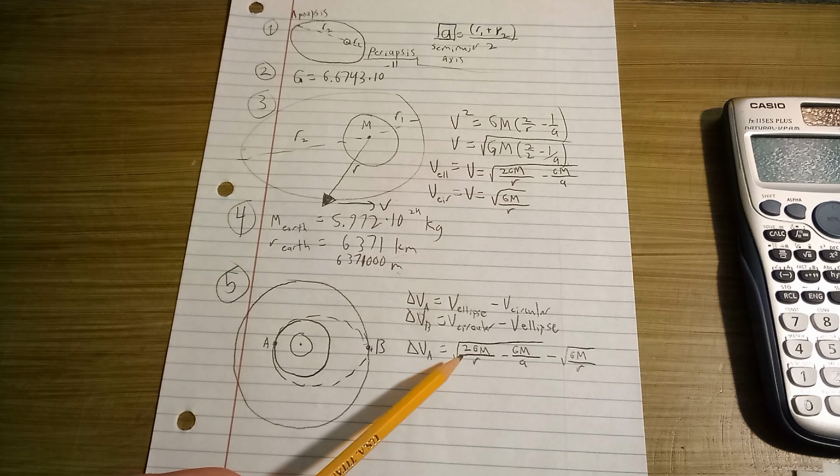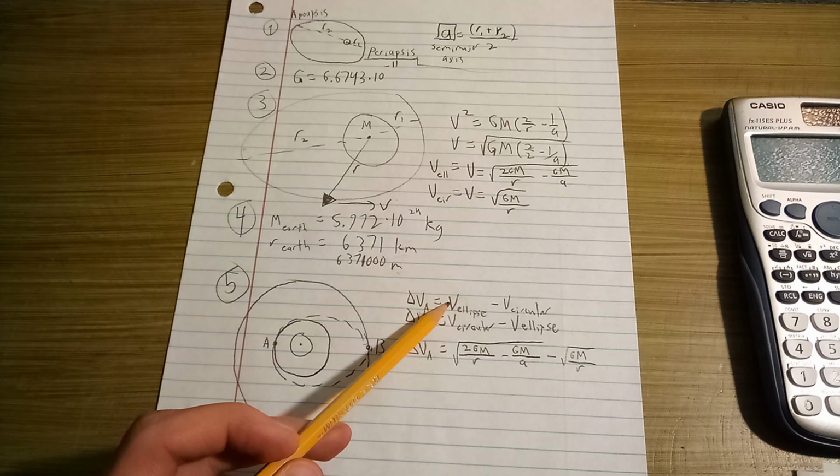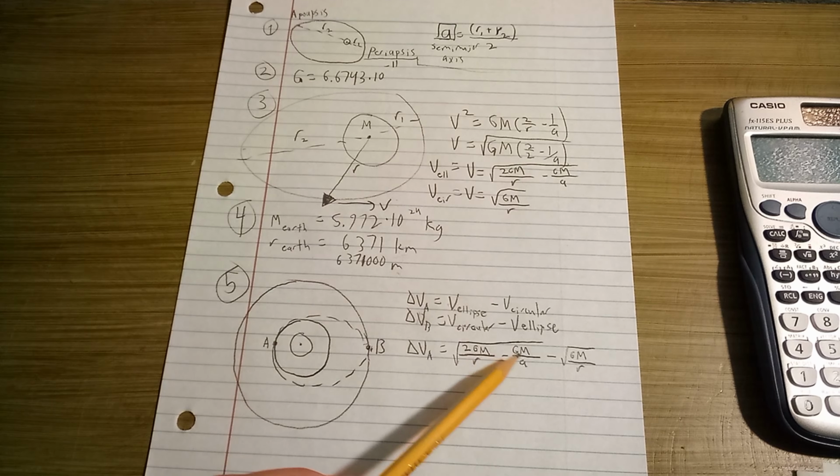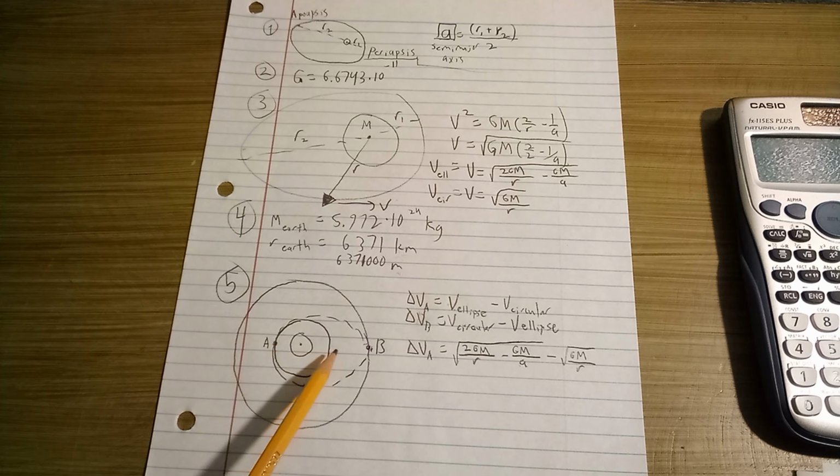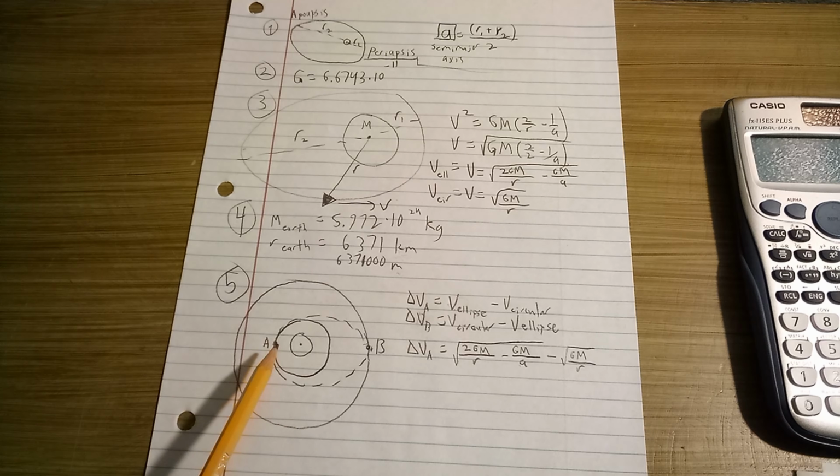And since this part is the equation for the velocity at the ellipse, we're going to be using the a for this distance right here, not the a for the original circular orbit. It is going to be the a for the distance of the periapsis and apoapsis of the ellipse.